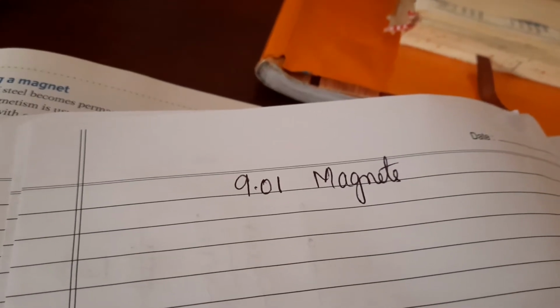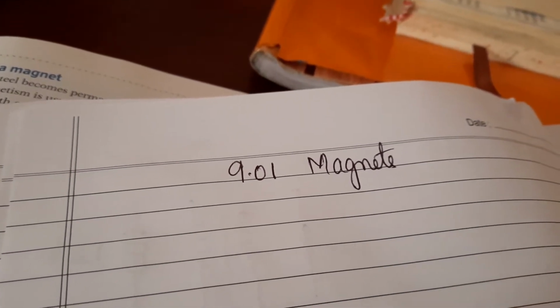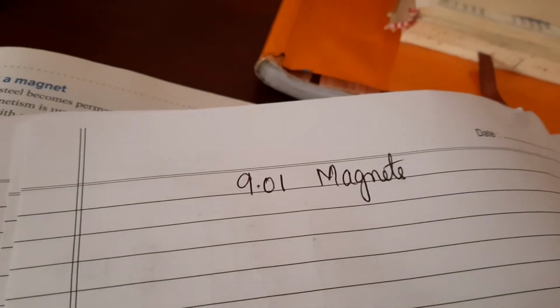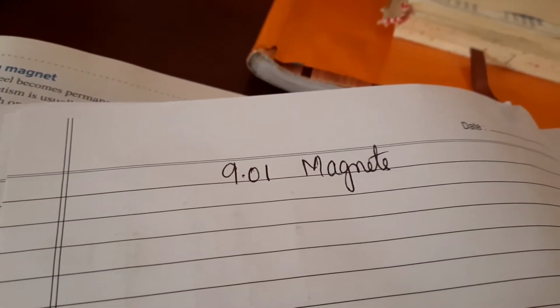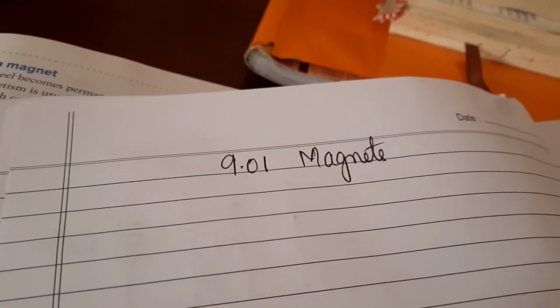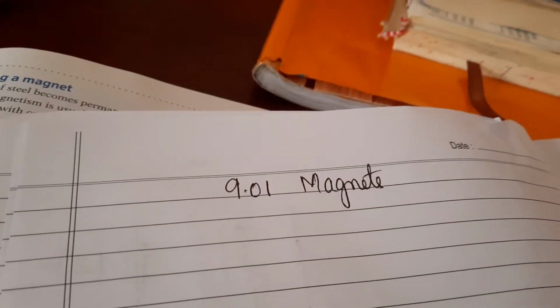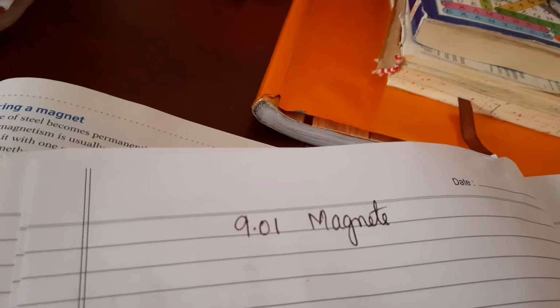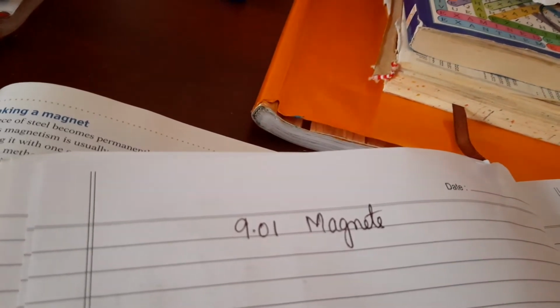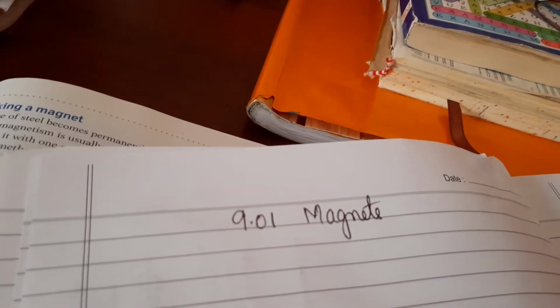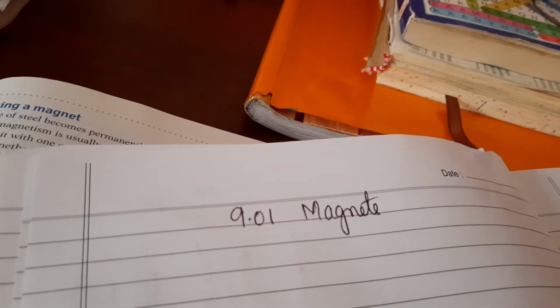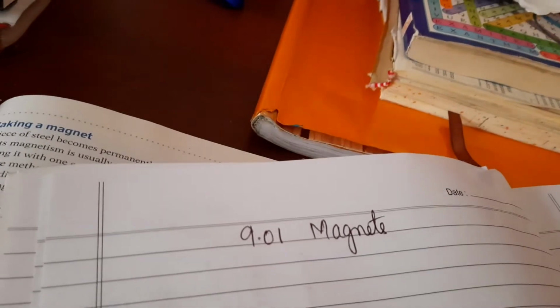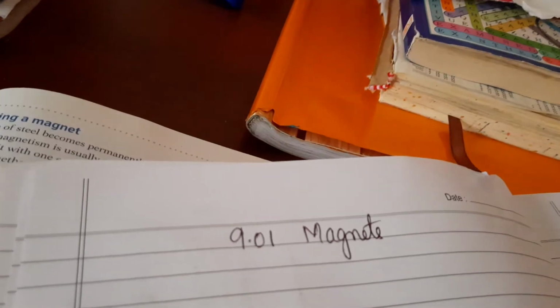That shepherd's name was Magnus, and he used to live in the region of Greece called Magnesia. When he found that some stone was attracted to it, he wondered what kind of stone this was, having some special property. Then he checked it with some other types of material, and it kept on attracting them. By this, the magnet was discovered.